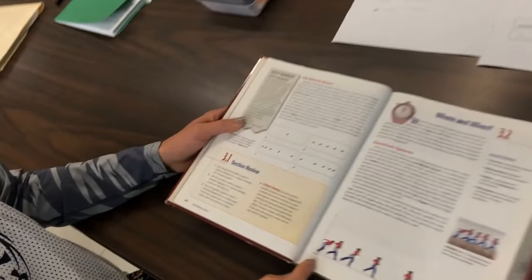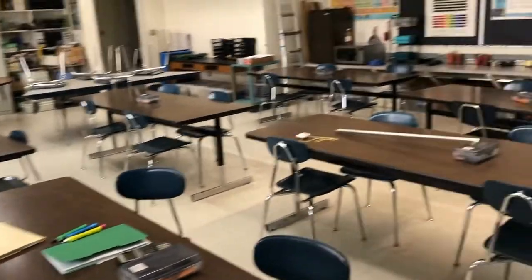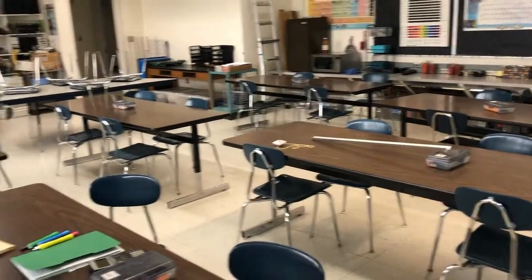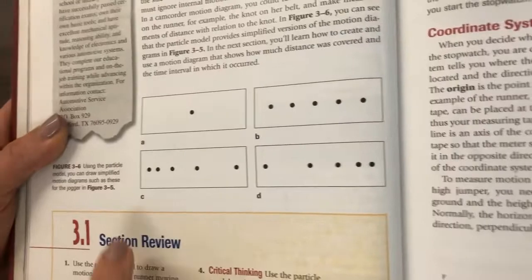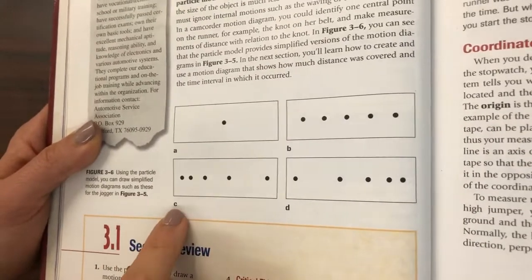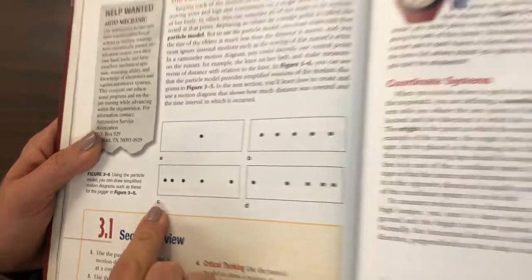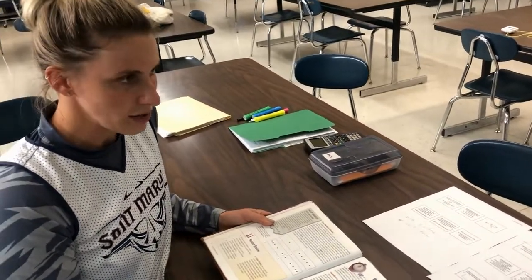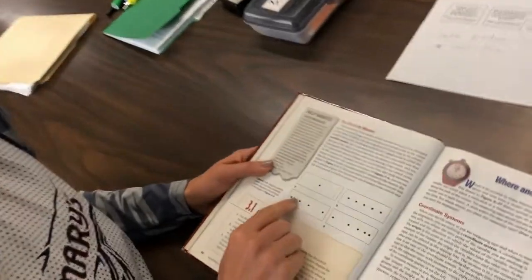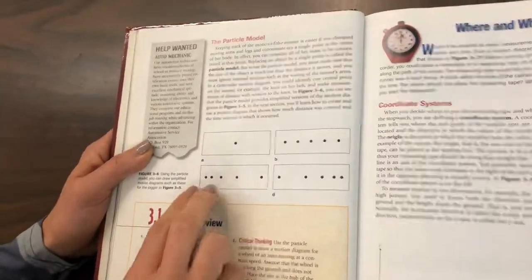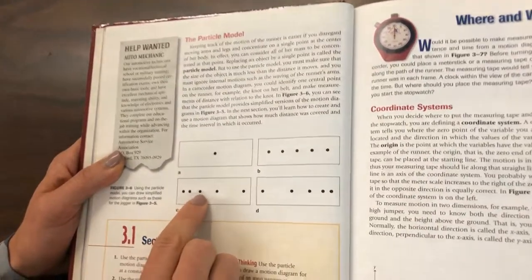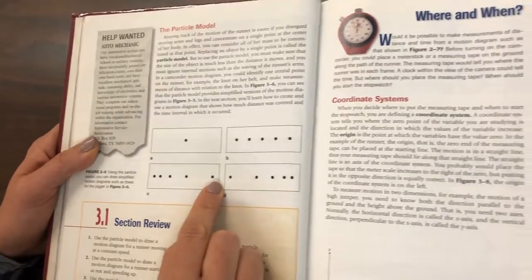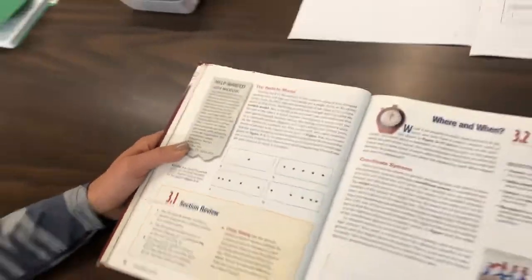Now when we rolled the ball down the track, which one is it? A, B, C, or D? Well, what happened as it rolled down the track? It started gaining a little bit of speed, which means it was covering more ground in the same amount of time. So it's covering more distance. As you can see, it's getting a little bit faster. So it's definitely going to be C.